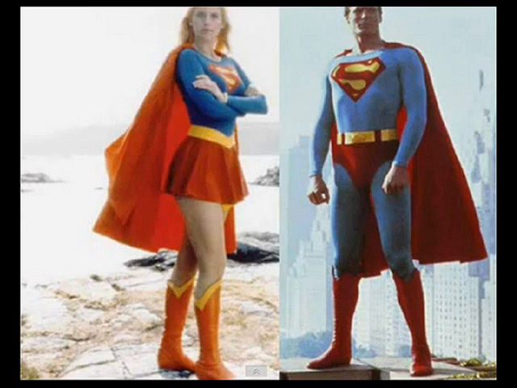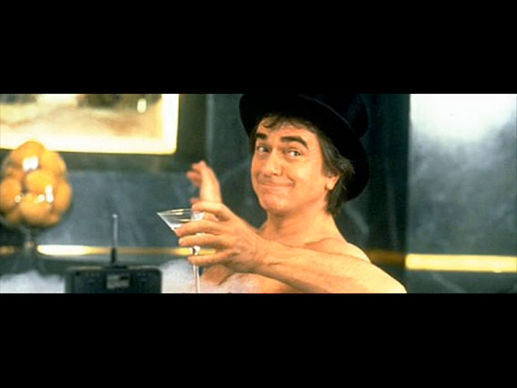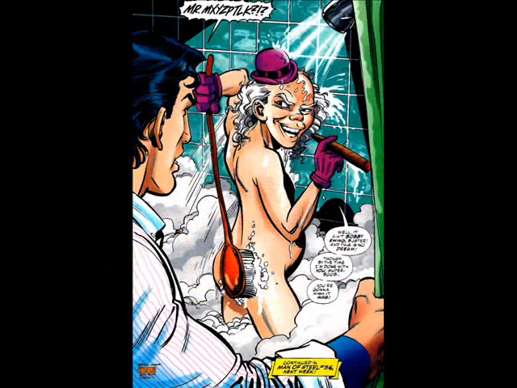The creature is a mischievous man named Mr. Mxyzptlk. Now in this version, producer Alexander Salkind had imagined actor Dudley Moore in the role of Mr. Mxyzptlk. So, now free in our dimension, Mr. Mxyzptlk wreaks havoc all over Metropolis, including sending Lana Lang and Jimmy Olsen back in time.